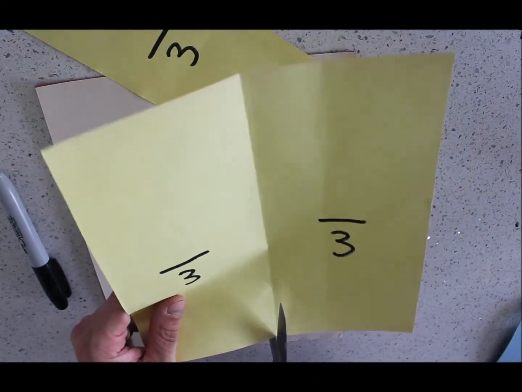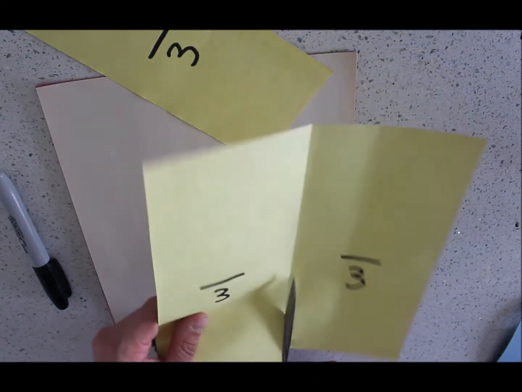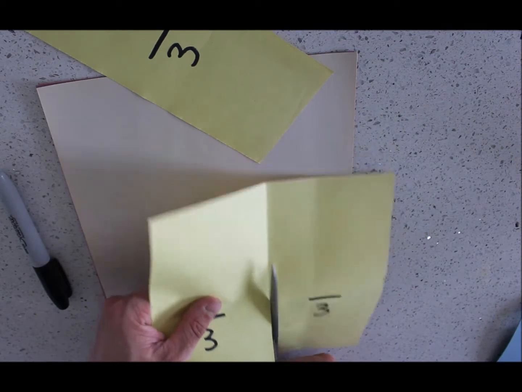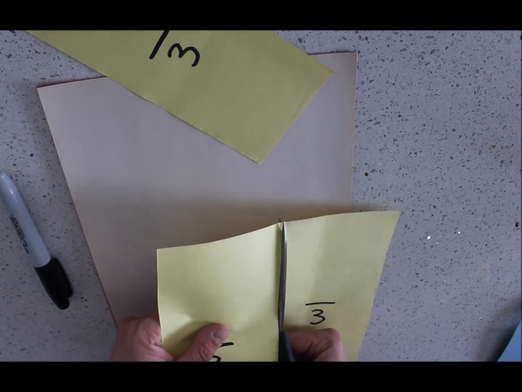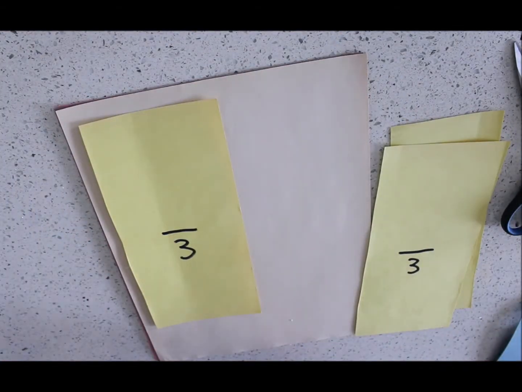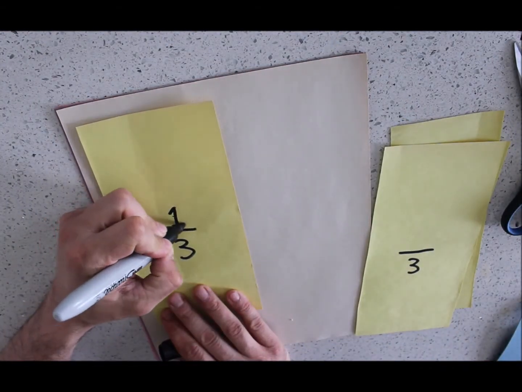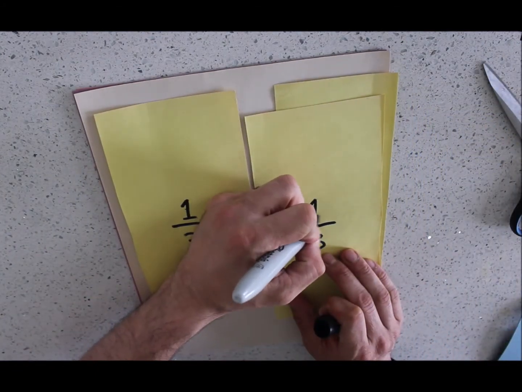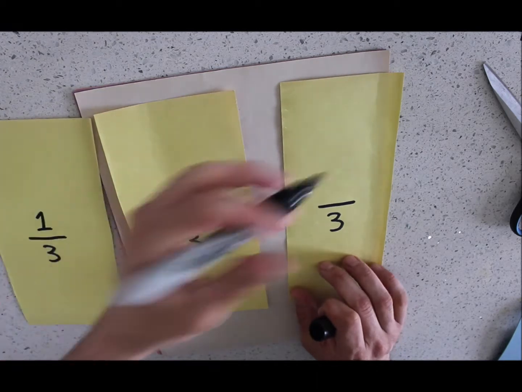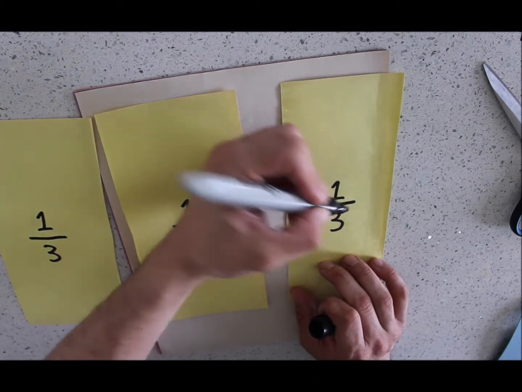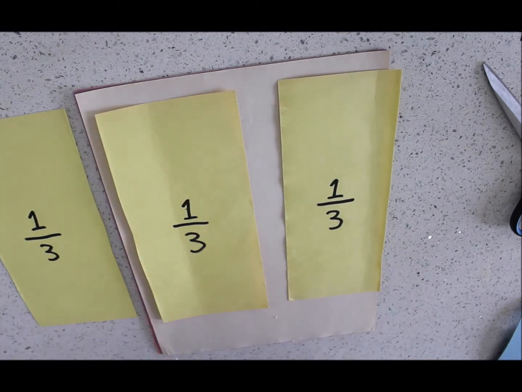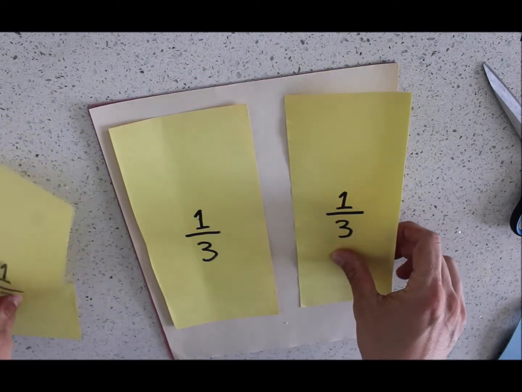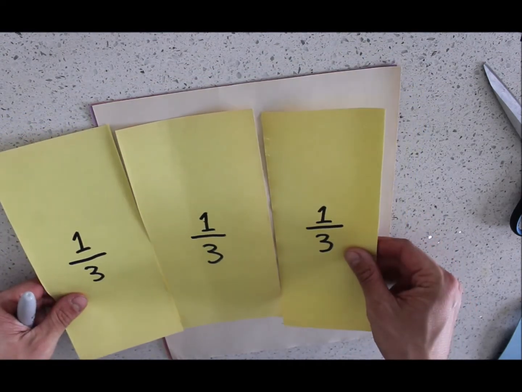One. Two. And 3. Now I've got 3 pieces. Each one makes up 1 out of 3 pieces. The fraction we're talking about here is 1/3, because it takes 3 to make a whole sheet of paper.